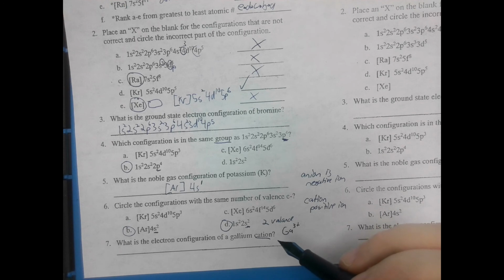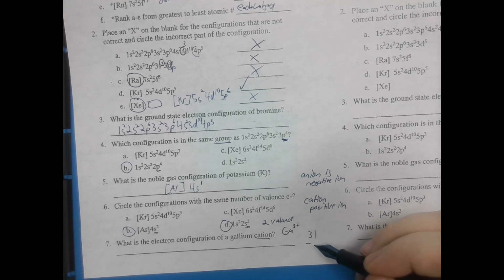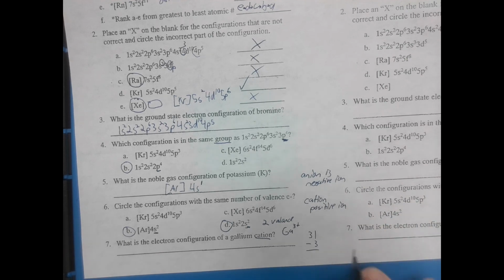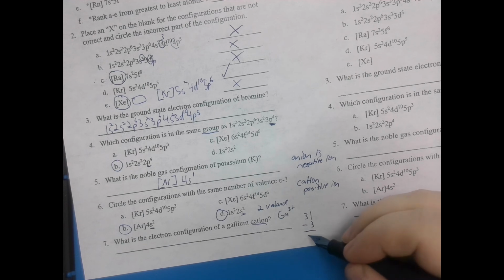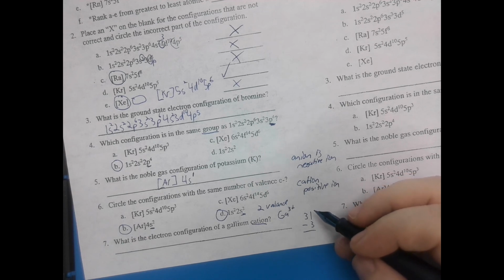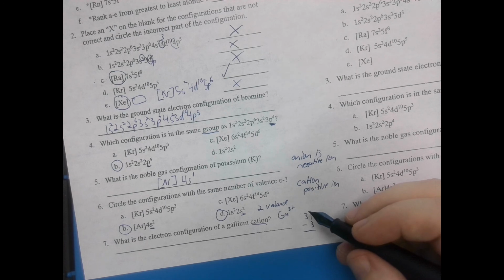So we're going to remove 3 electrons. So initially it has 31. We're going to remove 3, which would make it the same as argon. Kind of wrong.